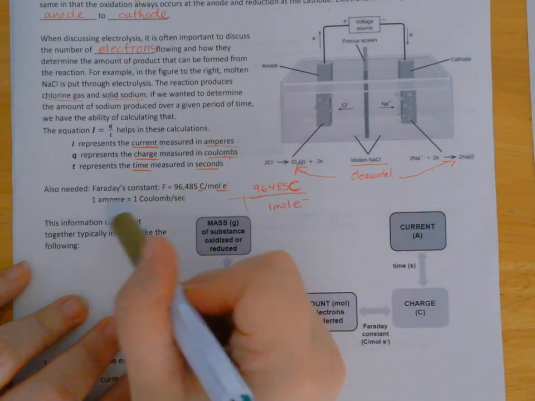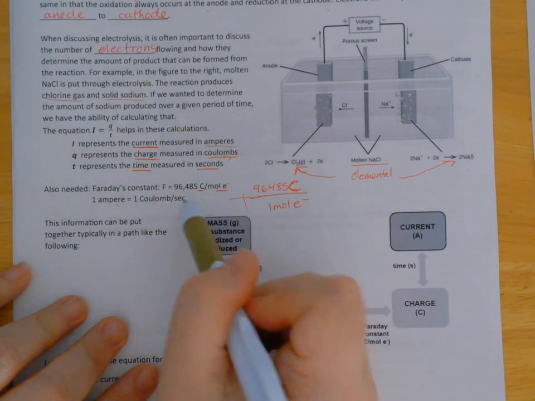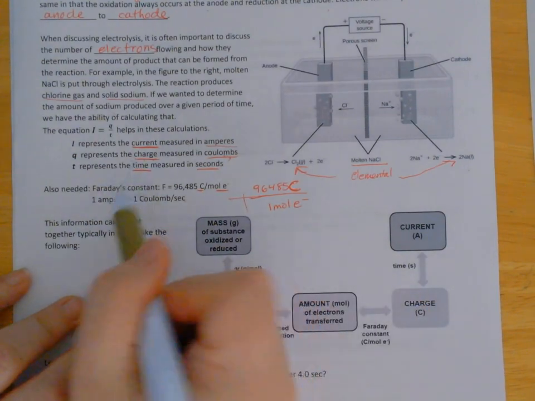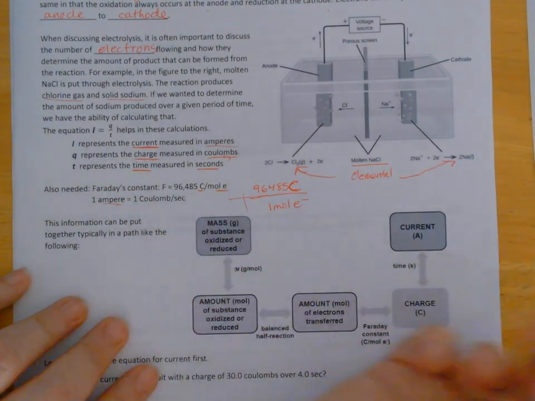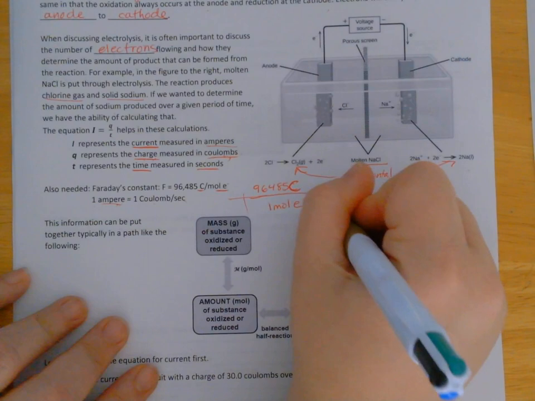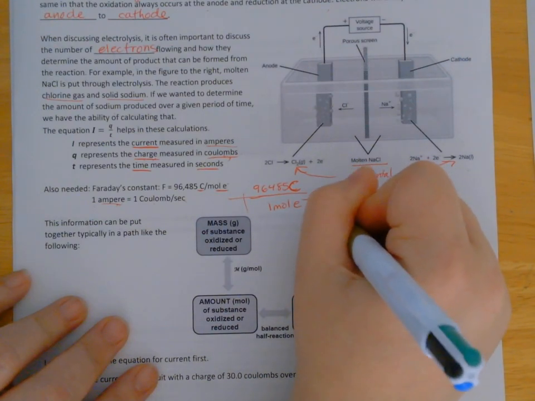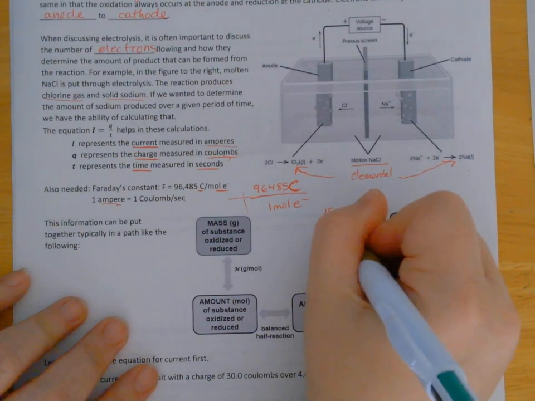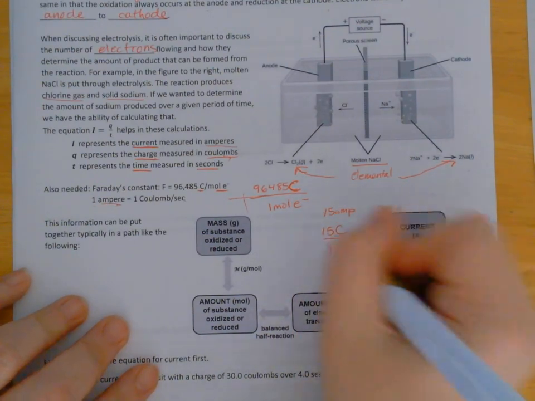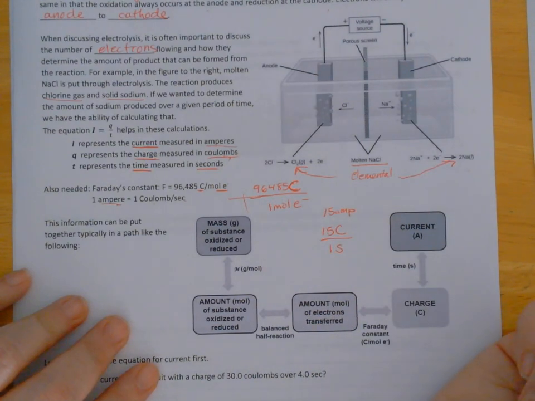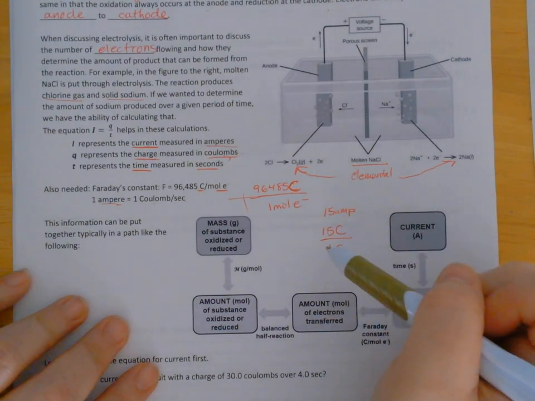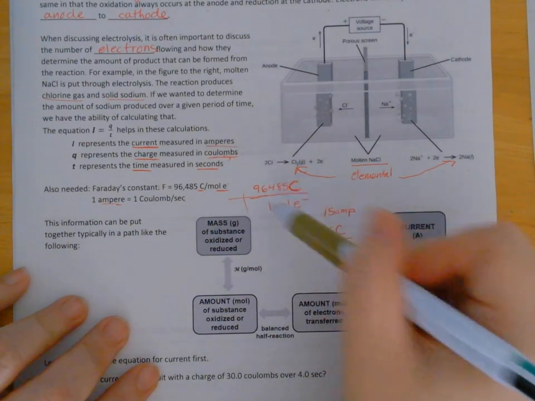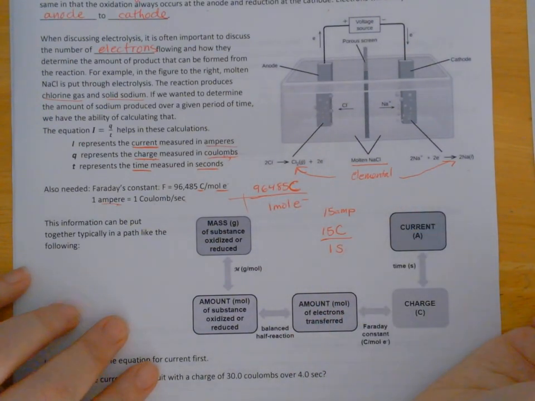And then we also know that 1 amp is equal to 1 coulomb per second. So that can help in a conversion as well. So if we're given amps, we can just change the units to coulombs per second. So if I said, hey, I have a 15 amp current going, then I could say I have 15 coulombs per 1 second. It would be the same thing. So those are things that can help us in terms of conversions because we can change things into this fraction form. And anytime we have those fraction forms, we can use them to do railroad tracks, right?